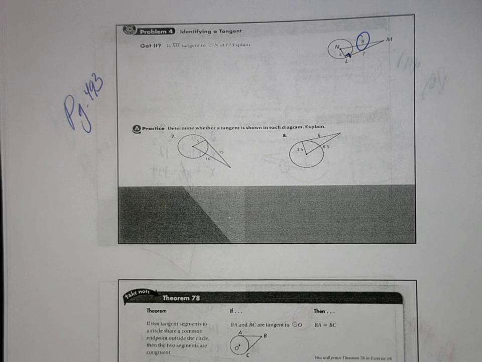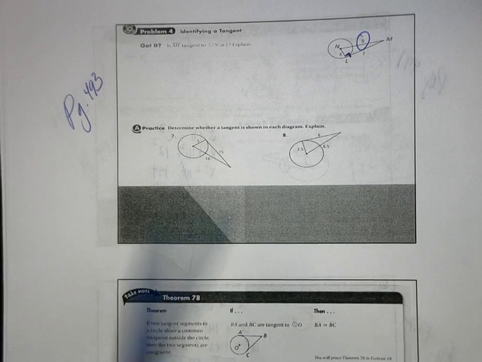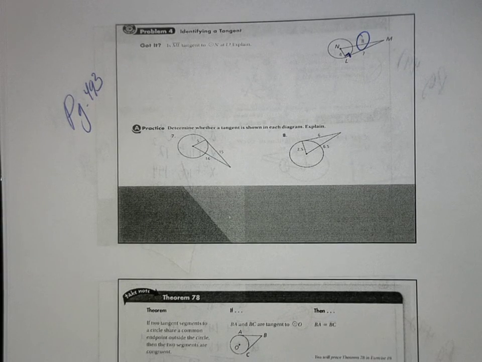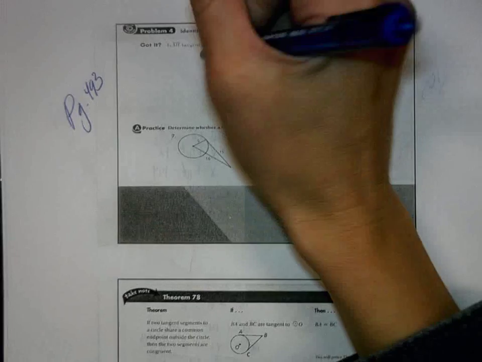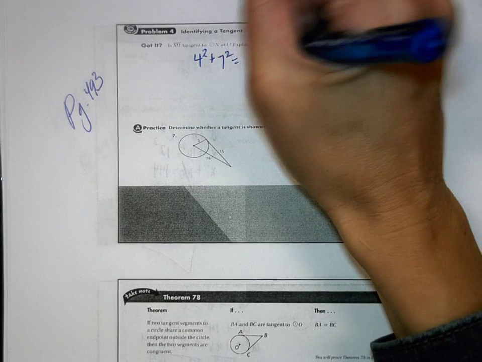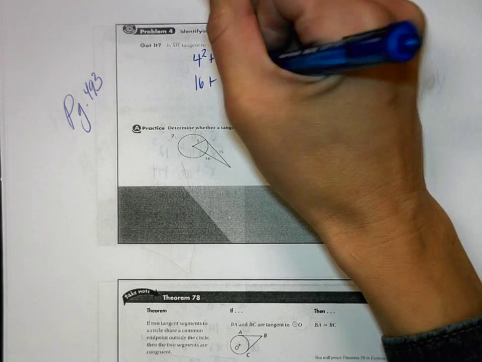Okay. Now, we want to just check, is this tangent? What we need to do is make sure that the Pythagorean theorem works. If it works, the answer is yes. If it doesn't work, then the answer is no. So how would I set up the Pythagorean theorem for this problem? Yep, 4 squared plus 7 squared equals 8 squared. 4 squared is 16. 7 squared is 49.